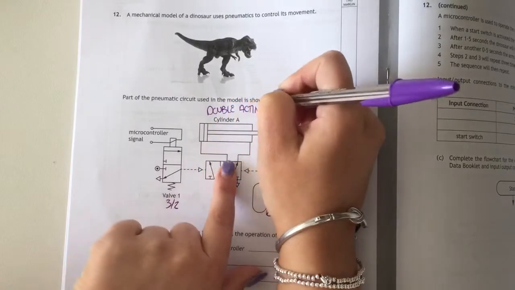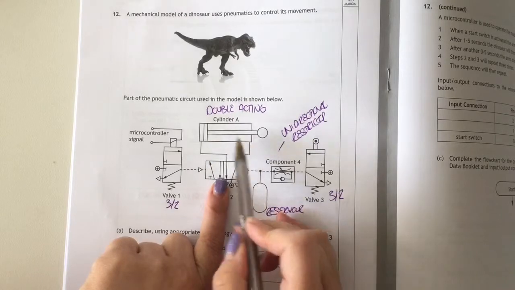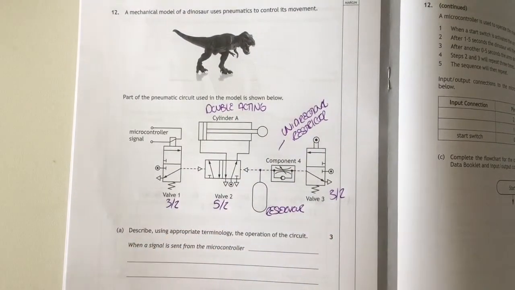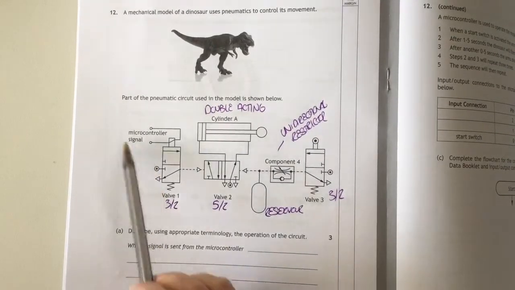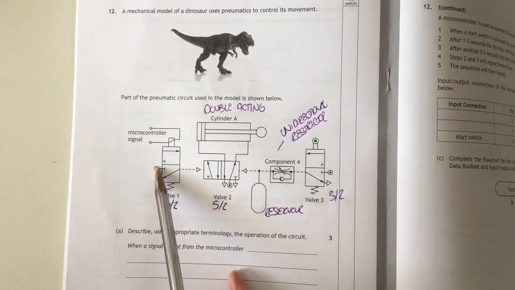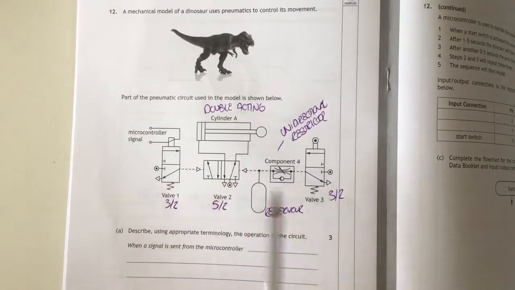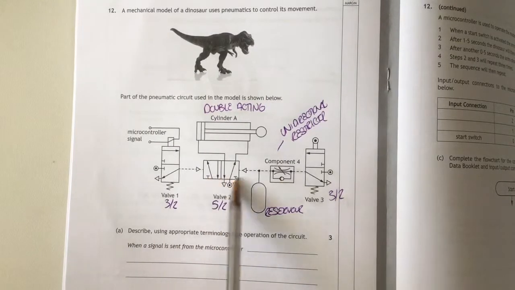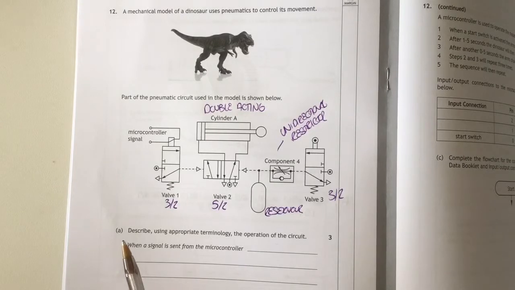Now the way we can tell that is because it's got 2 ports connected into it, but there isn't a spring which is going to cause it to return on its own. So the first thing we need to do is also identify where this microcontroller is. So it's coming from here. Our circle with the dot is our main air. Our triangle is our exhaust. The little squiggle at the bottom of the 3-2 valves is your spring return. And then we've got a 5-2 with 2 exhaust ports and 1 main air port.